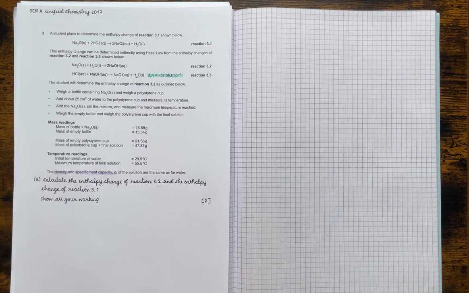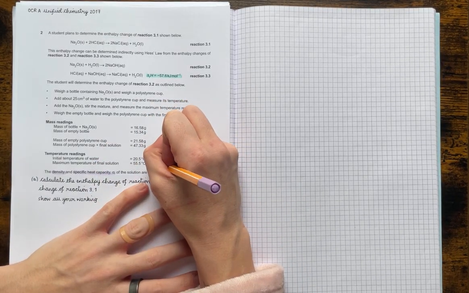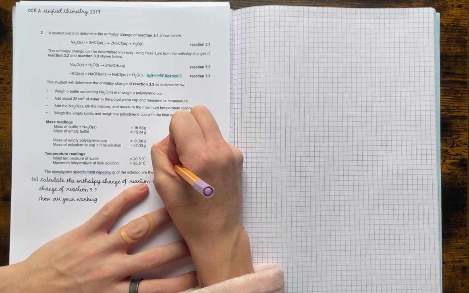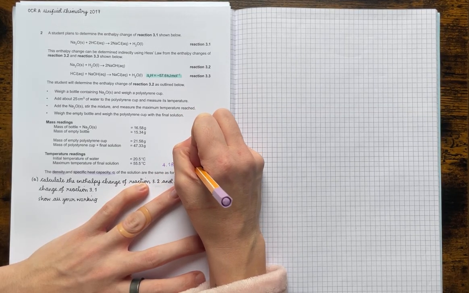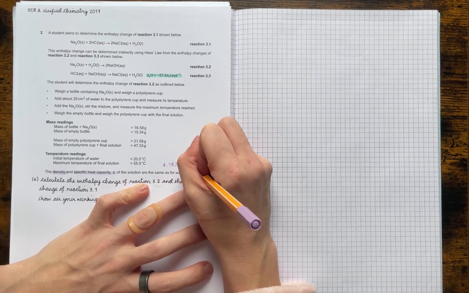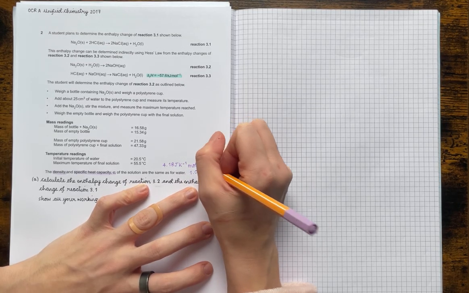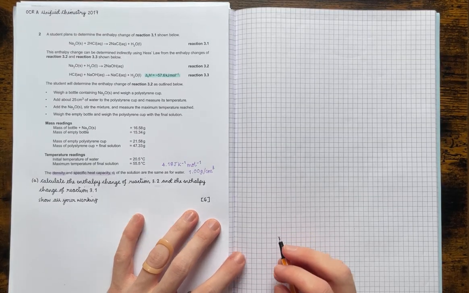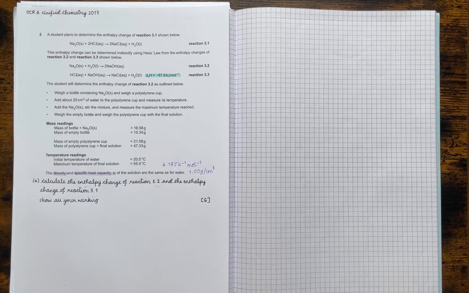If you are an AQA student watching this, you would be given the specific heat capacity as a part of the question as 4.18 joules per Kelvin per mole. And density wise, the density of water is 1 gram per centimetre cubed. And it's really nice that we can make these assumptions, or perhaps it's not an assumption here, because therefore the mass in grams can be converted into a volume in centimetres cubed and vice versa.